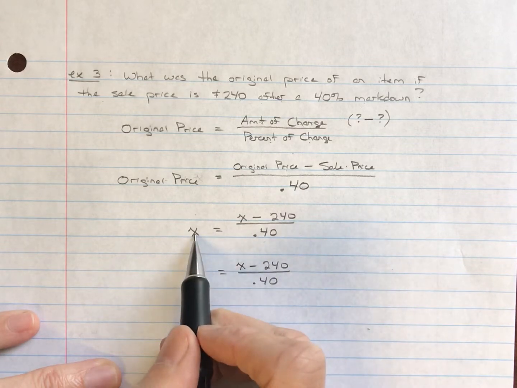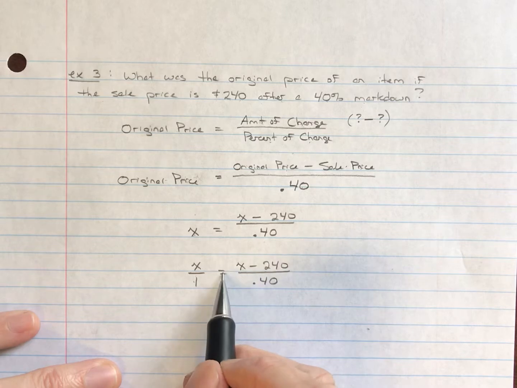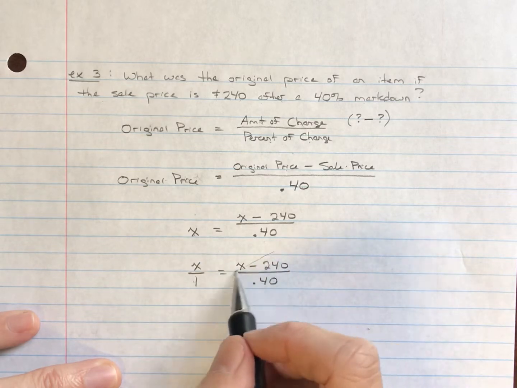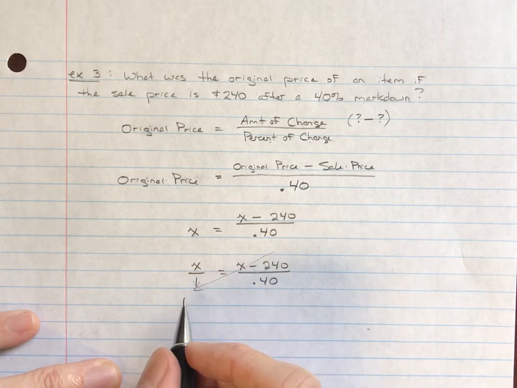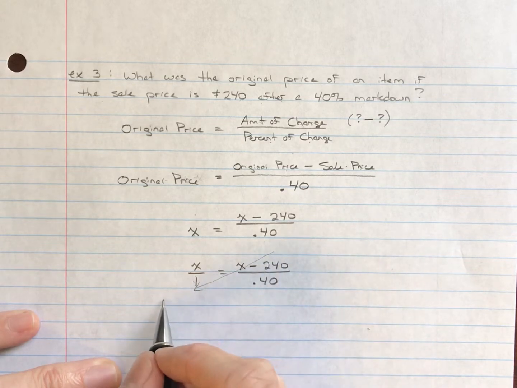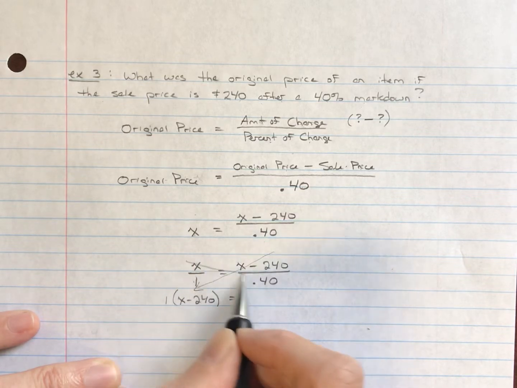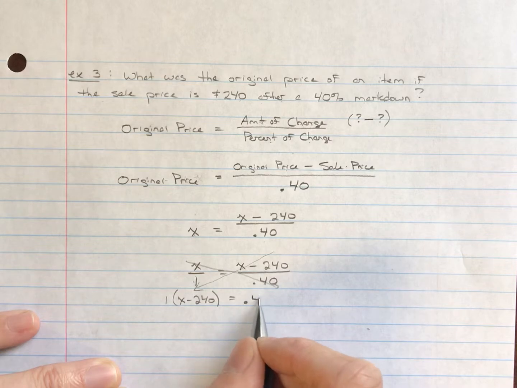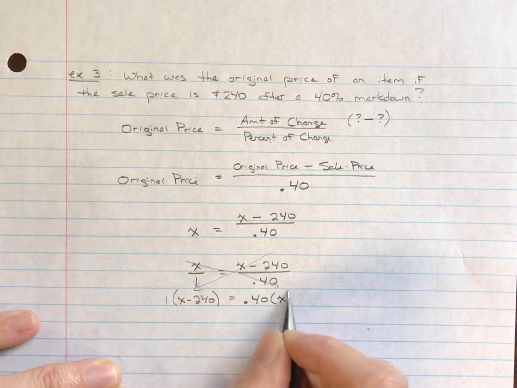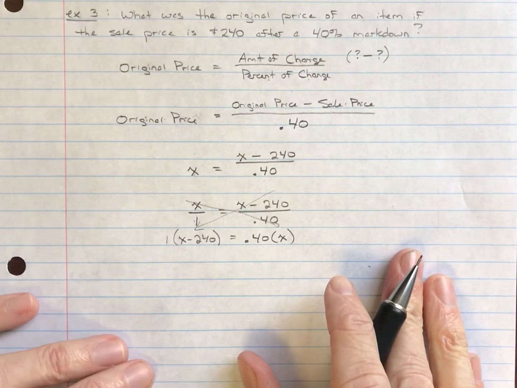I simply rewrote this as a fraction, because when I have two fractions that are equivalent, I have formed a proportion, and I can do cross multiplying. 1 times X minus 240 is equal to 0.40 times X. Cross products are equal when you have a proportion.